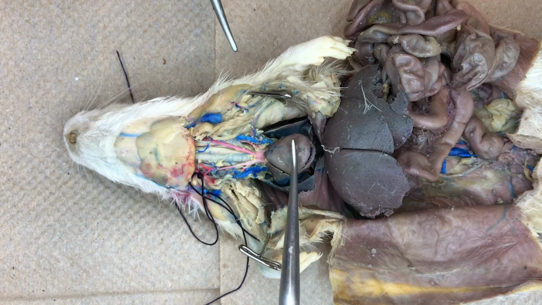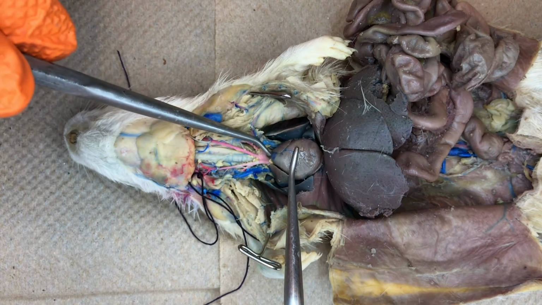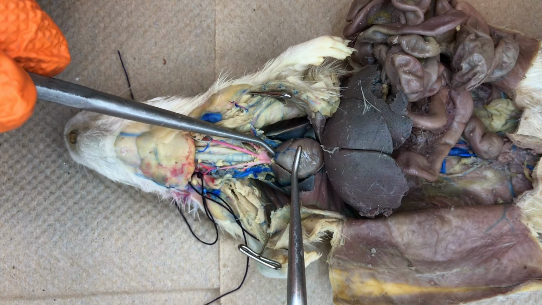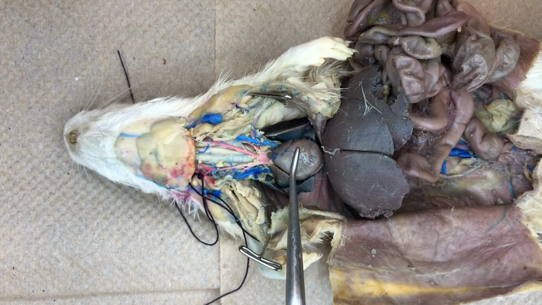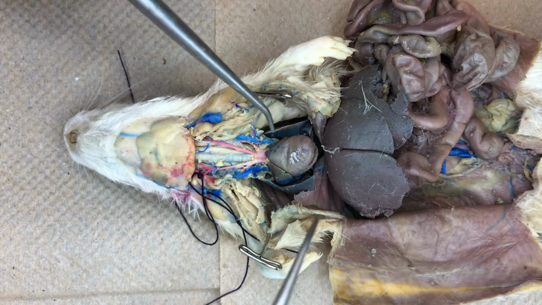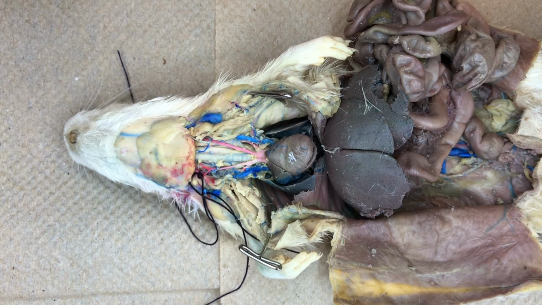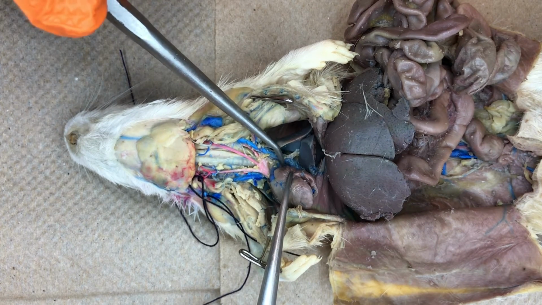That deoxygenated blood leaves the right ventricle via the pulmonary trunk. Blood travels to the lungs where gas exchange occurs. Oxygenated blood then returns via the pulmonary vein to the left atrium.